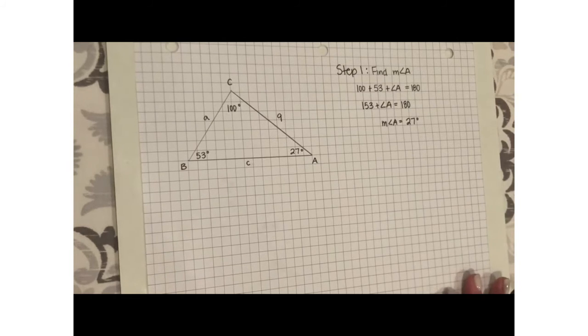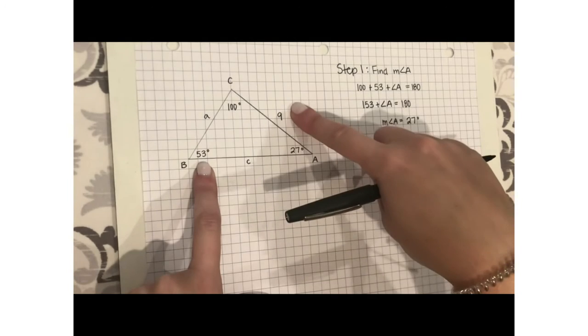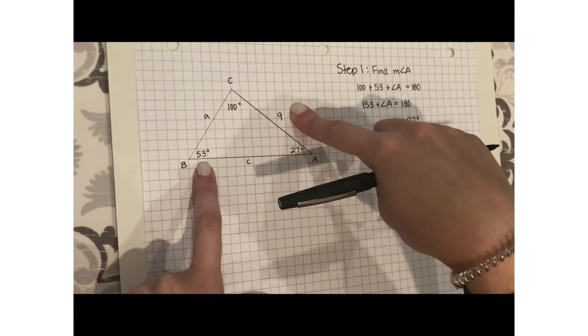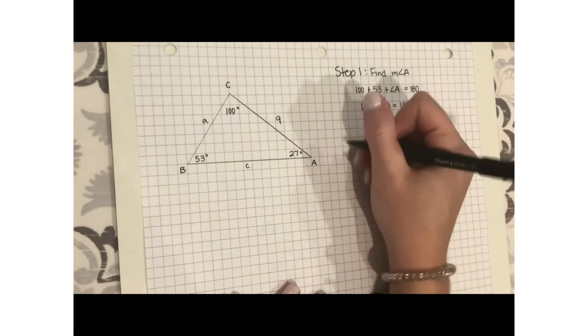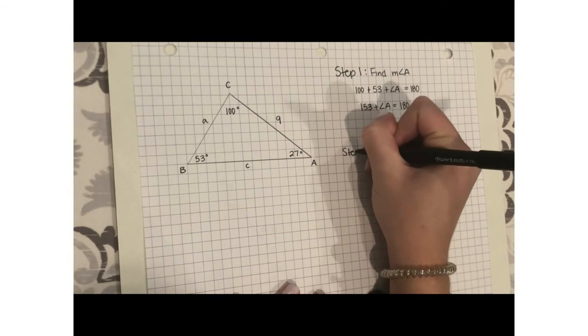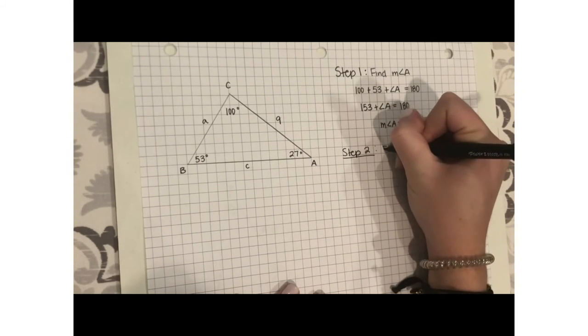So now I'm going to find my sides. I want you guys to notice that angle B has an angle measure and side B has a side measure. So we're going to want to use that in order to solve for the missing side. Always use whatever you're given of both. Always use the angle that you're given along with the side that goes with the angle. And the side that goes with the angle is always the one across from it. So my second step is to find side A.